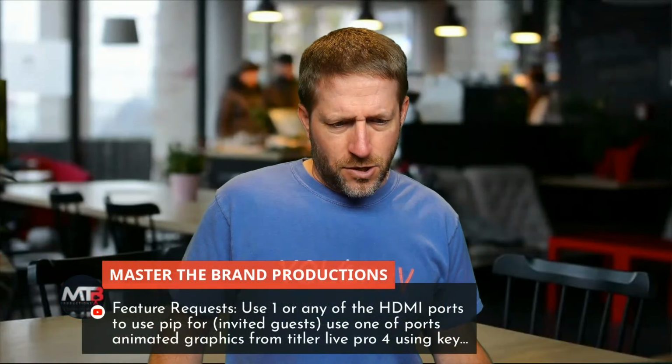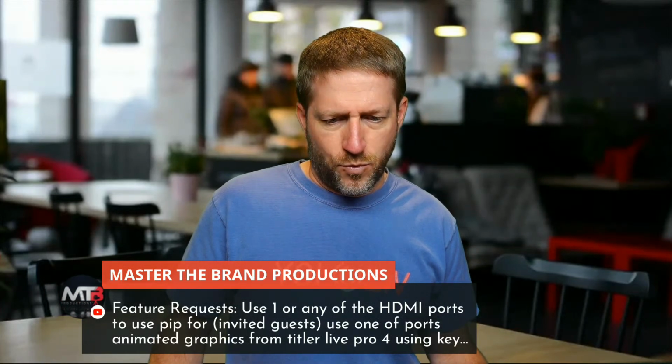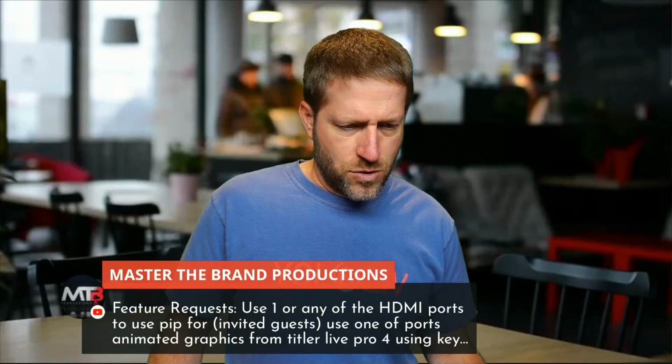Feature requests. Use one or any of the HDMI ports to use for PIP or invited guests. Use one of the ports for animated graphics from Title Live Pro using key switch in YoloBox. Otherwise, it works with standard PIP. That one sounds like it's a bit more complex for me to understand, as in it needs more words in the comment. Probably good. Go to the feature request poll on the Facebook group and make a comment. Or actually, I said users can add items. Let's do that.